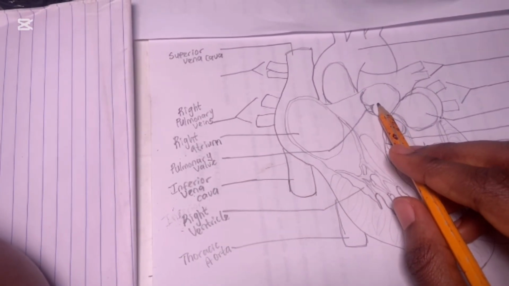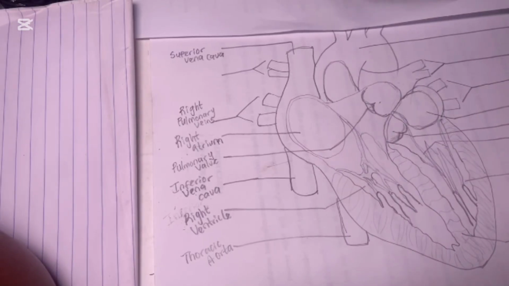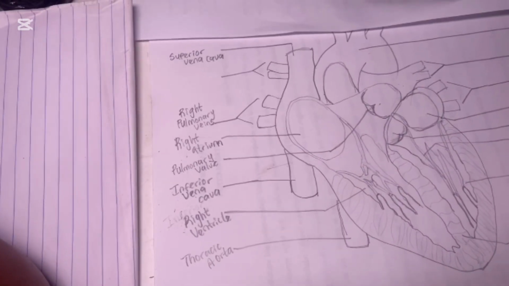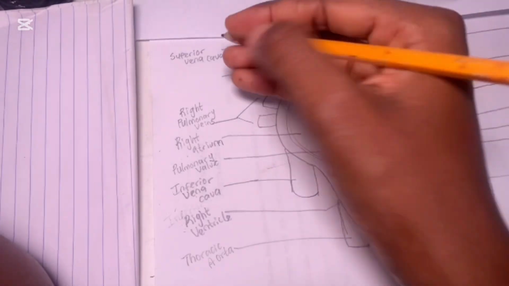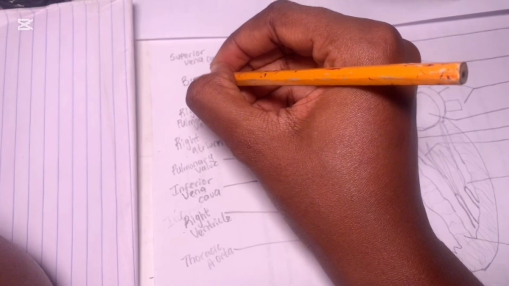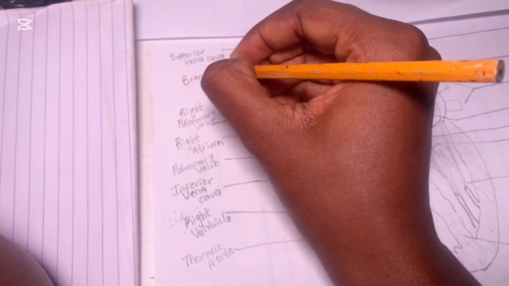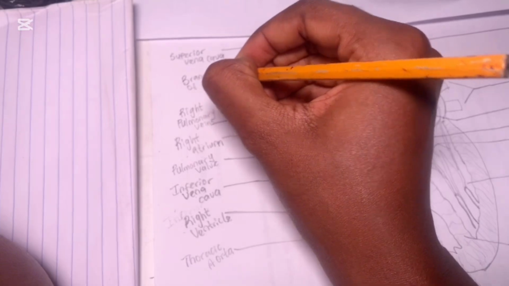Then we also have, what else again is left? Did I leave anyone out? Okay, we have this one here. We have the branches of the right pulmonary artery.